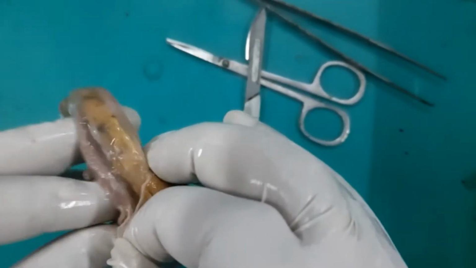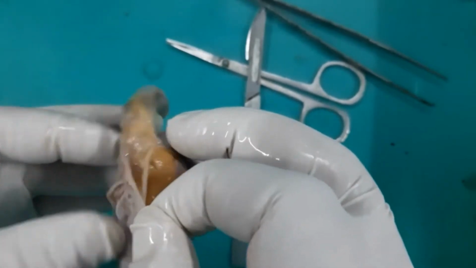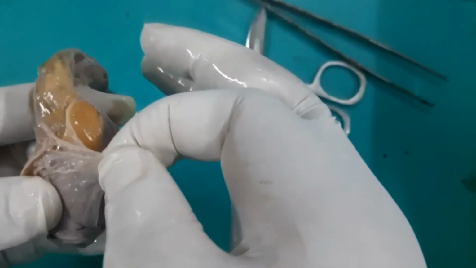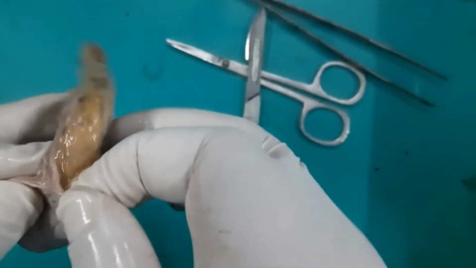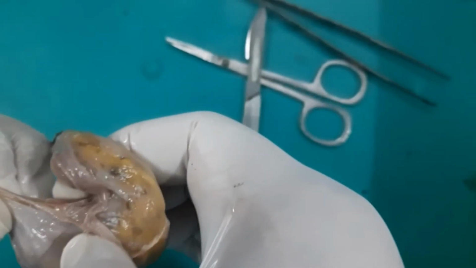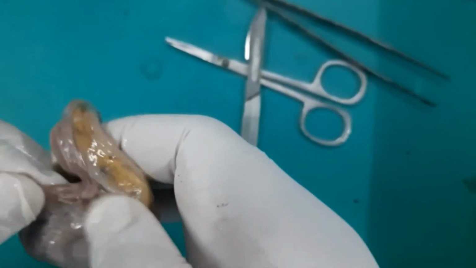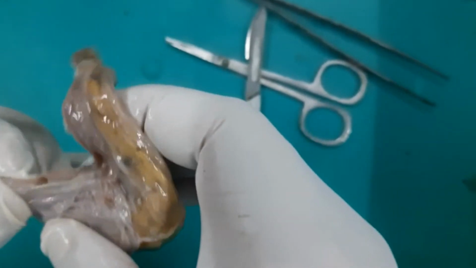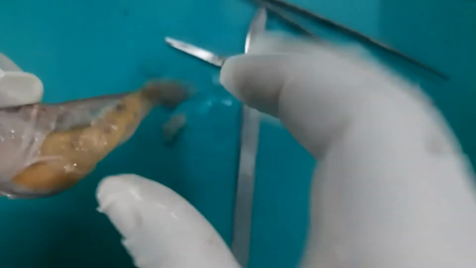Now, deep to this internal spermatic fascia, which I have just removed, there is another closed serous sac, and this closed serous sac, after removal of these three fascia, is called the tunica vaginalis.